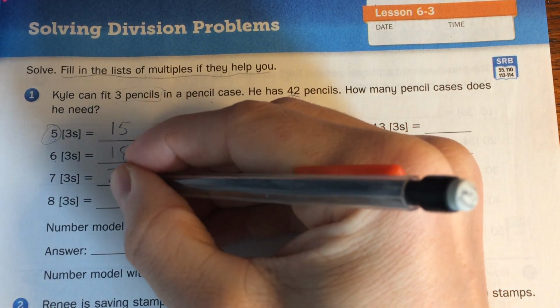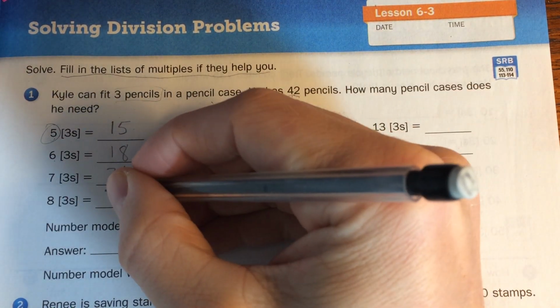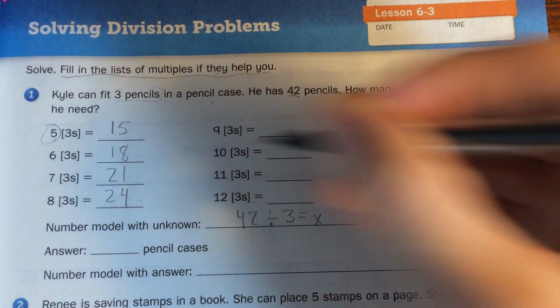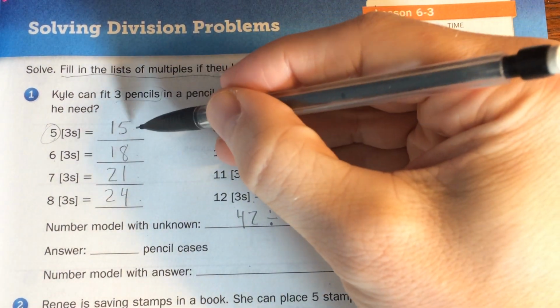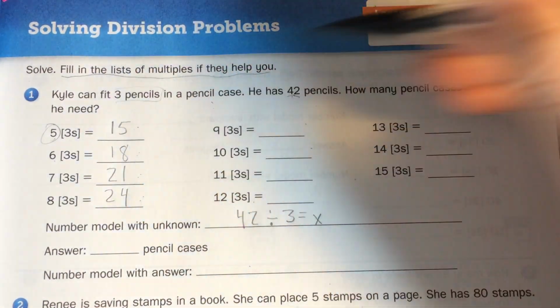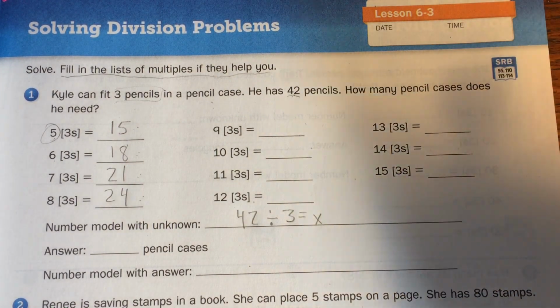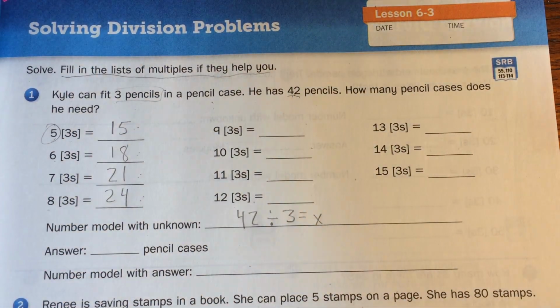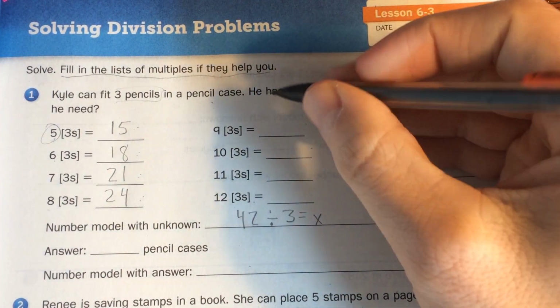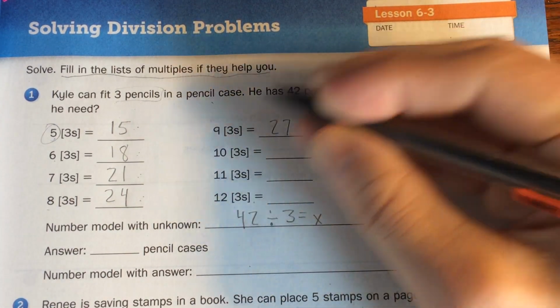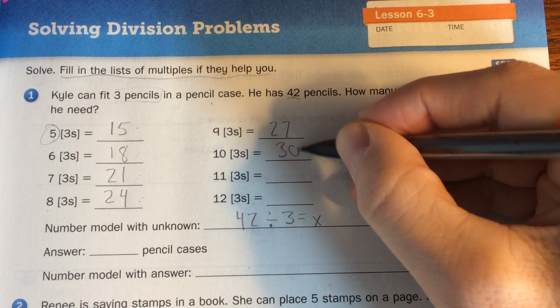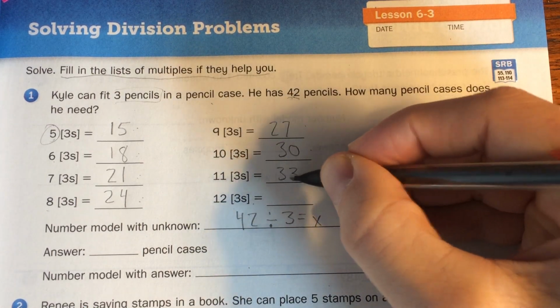18. And pretty soon you guys are going to notice a pattern. If you finish this first column, you'll notice we're going up by 3 every time. Not to mention, you guys are so sharp on your multiplication facts that you might just already know 8 times 3, 24. 9 times 3, 27. 10 times 3, 30. 33.